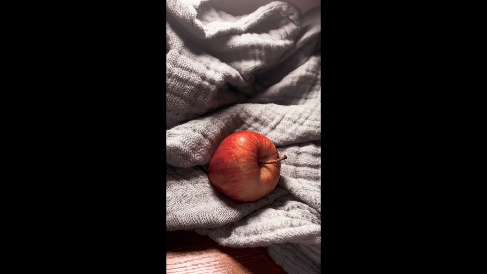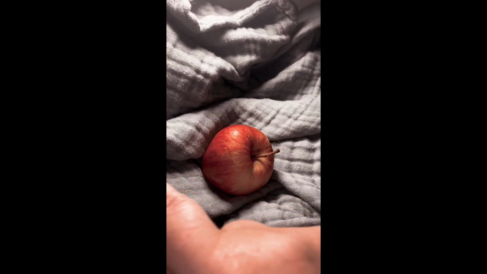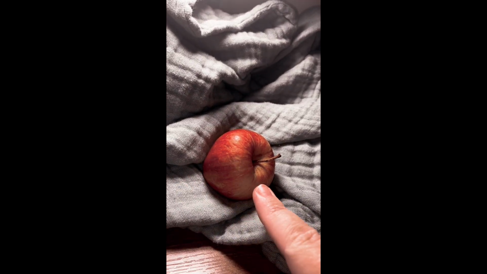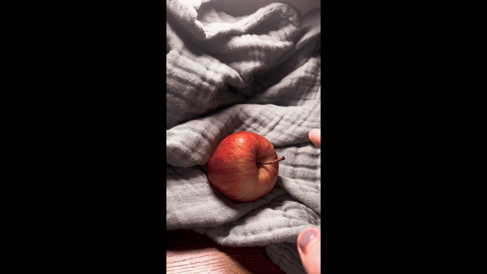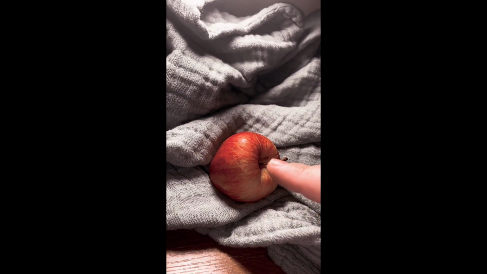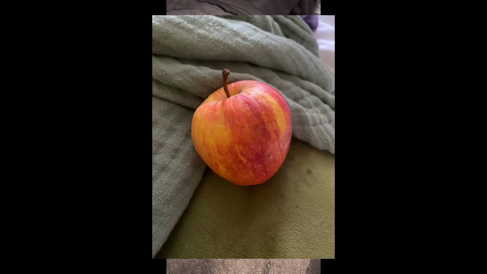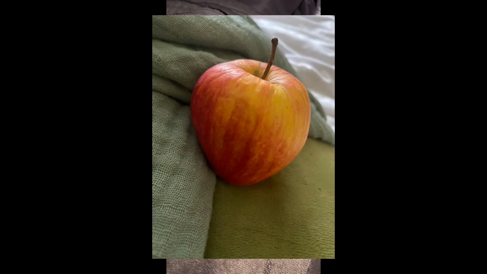How often do we walk past something as simple as an apple against a beautiful muslin blanket and miss how absolutely wonderful it is? From this we can move on and draw something really simple together.